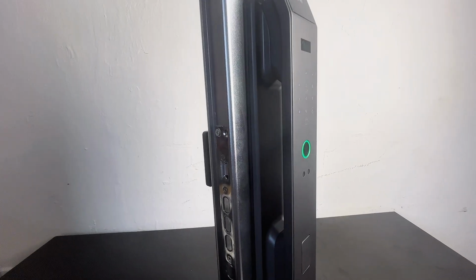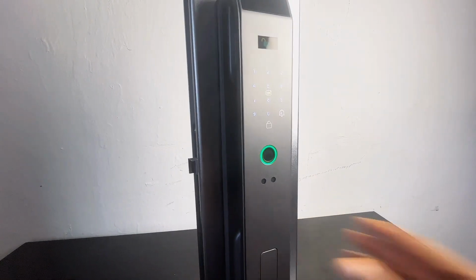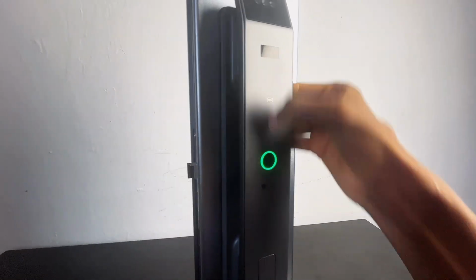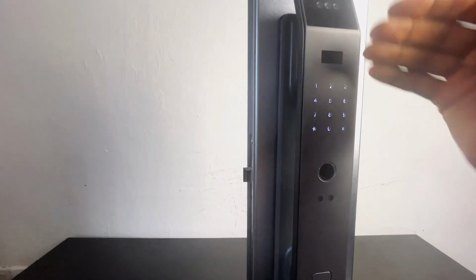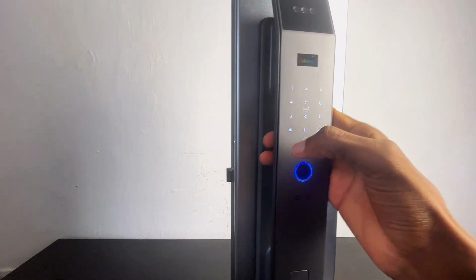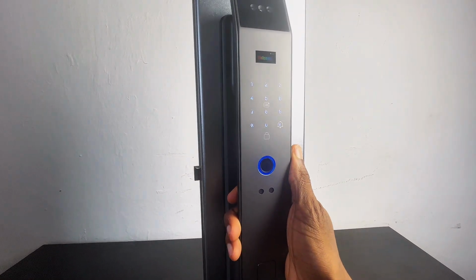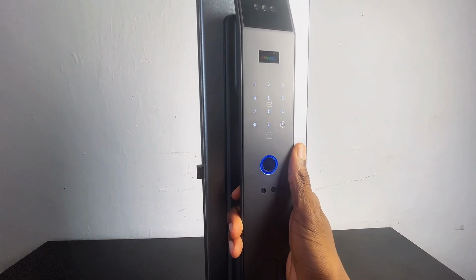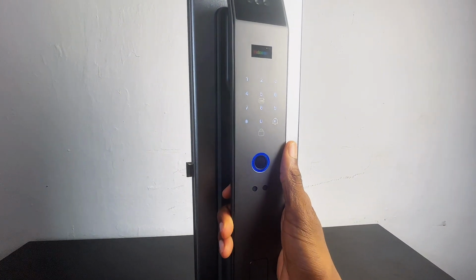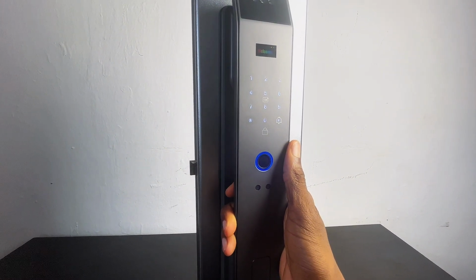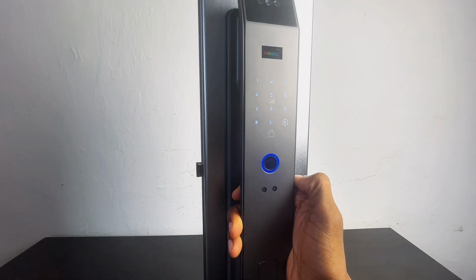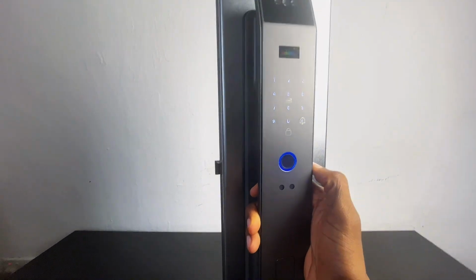Now it's successful. My finger is successful. So if I want to add my password, same process, add a new password for a new user, maybe for your wife or your children or your friends. I don't know if you give the access points to your friends.